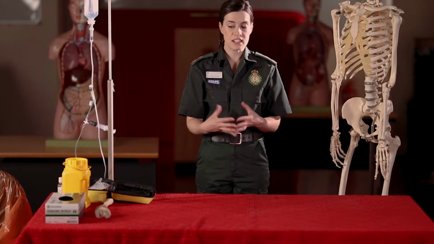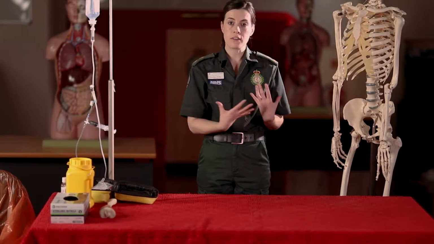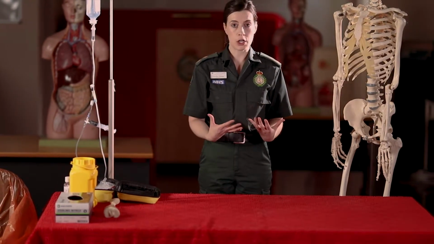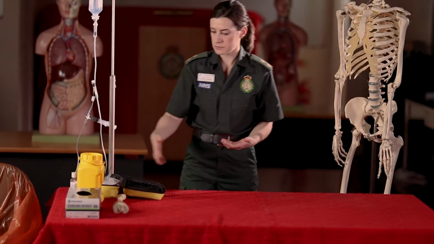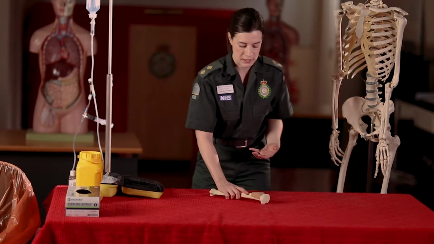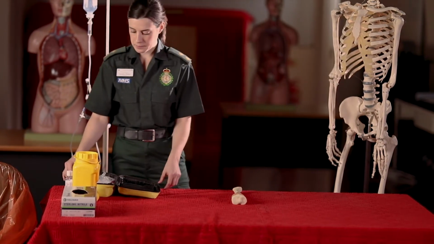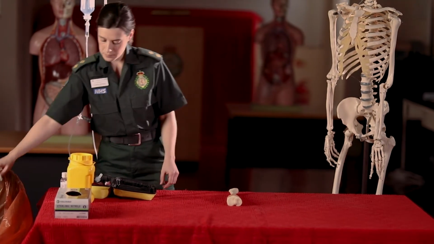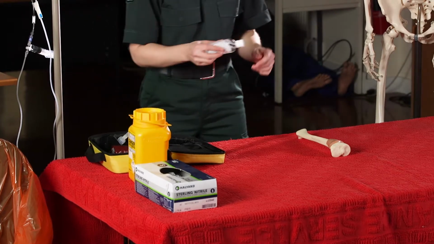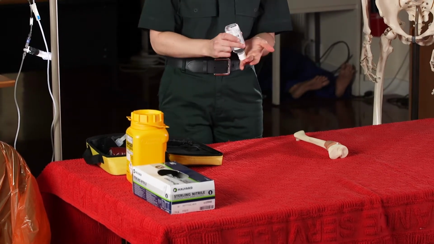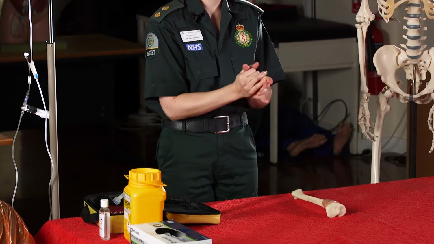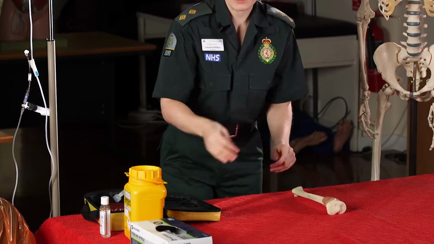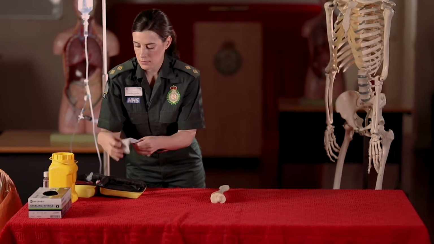So once I've primed my equipment and located the site on the patient that I'm going to go for, I can then go ahead and perform the procedure. So I've already found my site. I'm going to clean my hands and don my gloves.